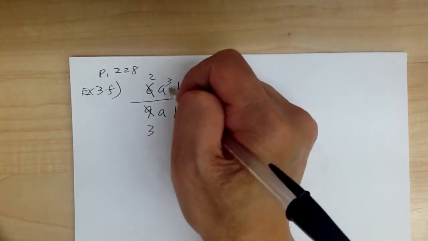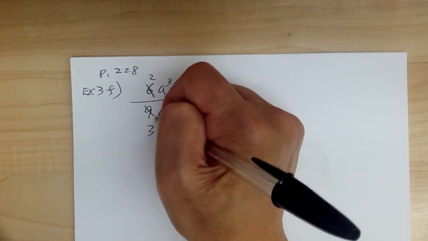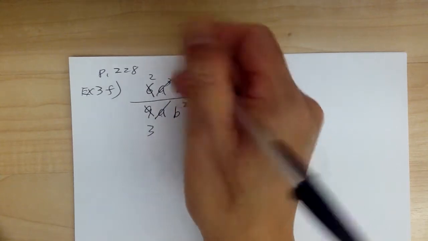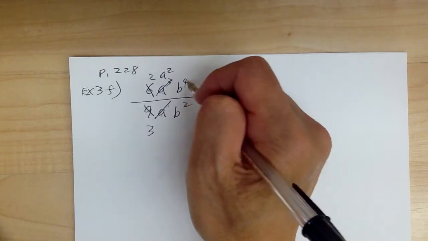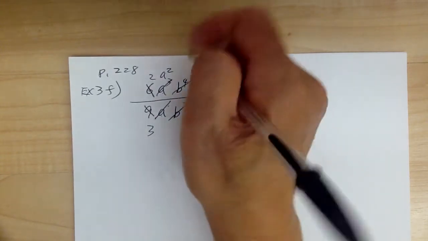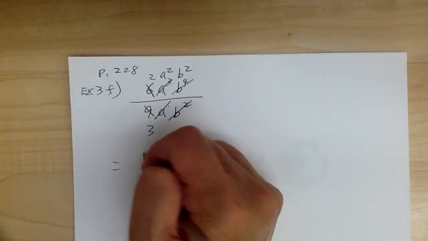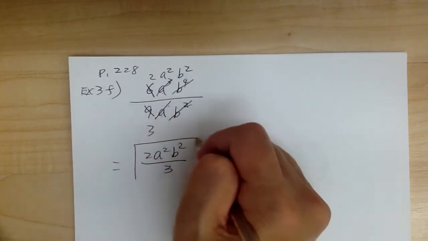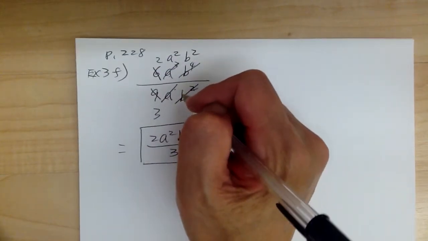So a to the 3 and the a, when you cancel out, these have 3 of them, these have 1, so when you subtract, you're going to get a to the 2, right? 3 minus 1 gives you 2. This one, same thing, you got 4, you got 2, so 2 of them are going to cancel out, so you subtract, right? 4 minus 2 gives you 2, so it'll be b squared. So you're going to end up with 2a squared b squared over 3. Again, make sure you have enough room to do all the cancellations and write down the leftovers.